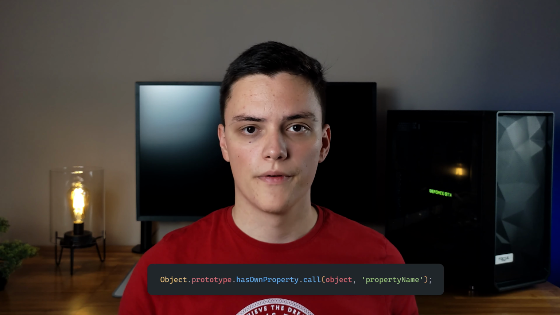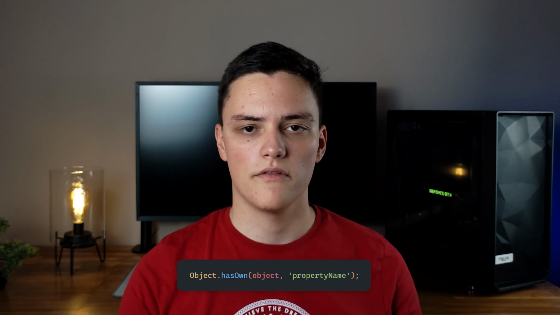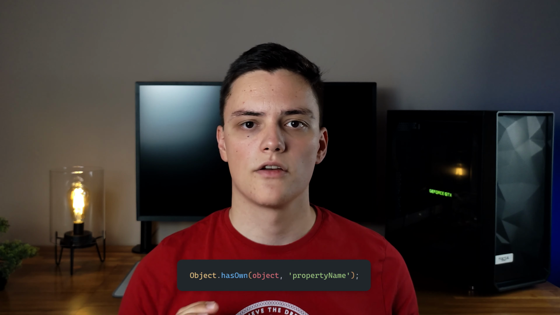As the object hasOwnProperty method can be overridden by a user-defined abstract data type, developers frequently resorted to using the call method on the object prototype hasOwnProperty method. This works well, but it is rather wonky and tedious to write every time. So now we have a new shorthand for the same behavior, Object.hasOwn.